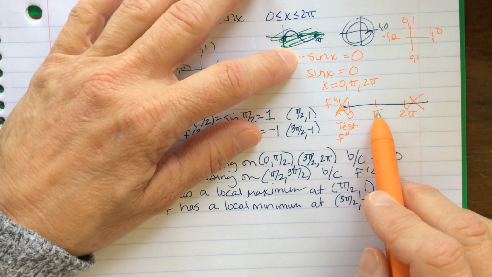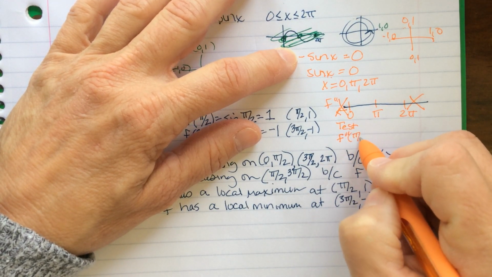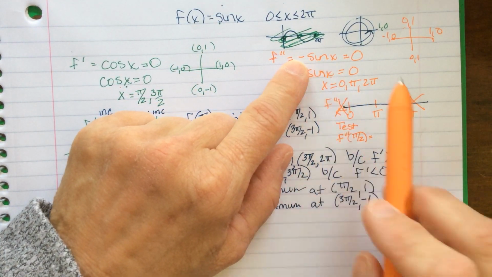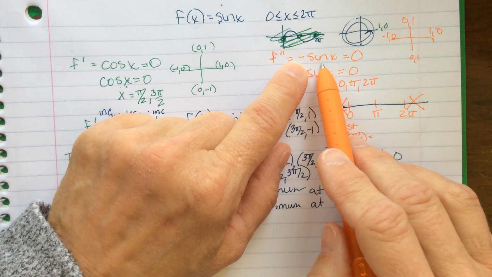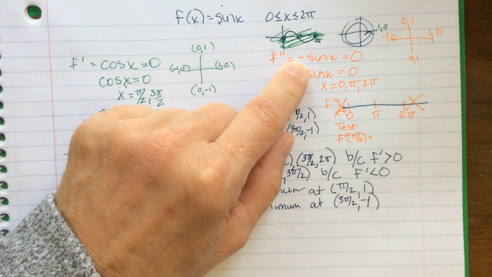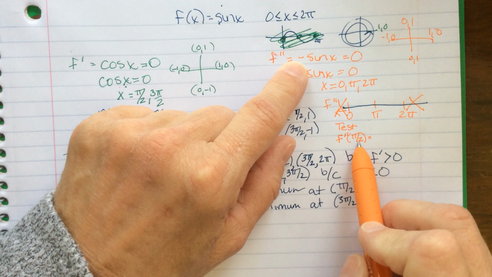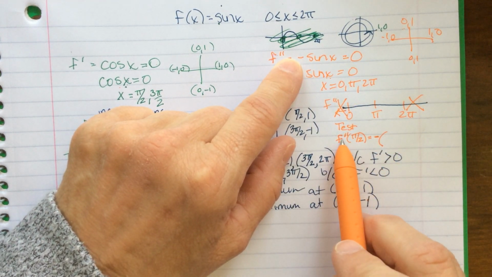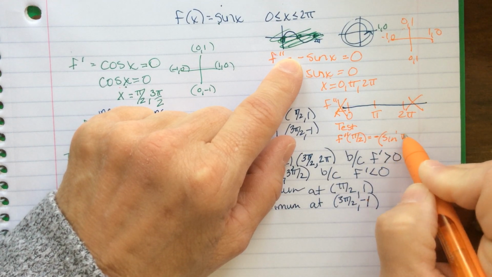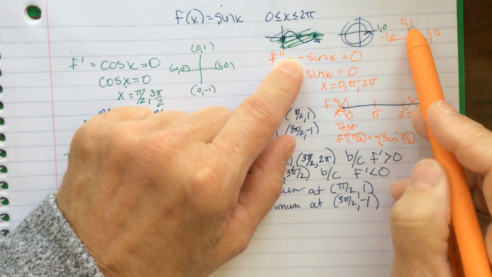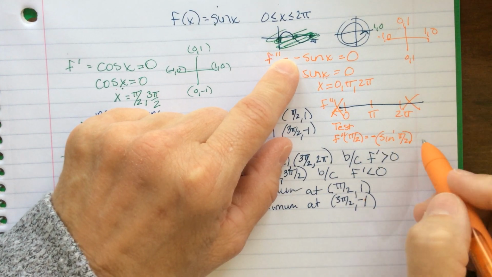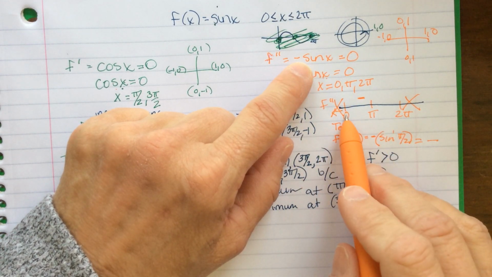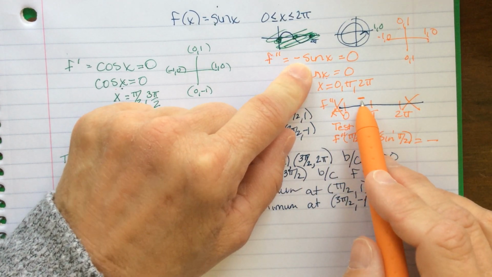How about pi over 2? Okay, now we go back up here to determine if the derivative, negative sine of x, is positive or negative at pi over 2. So I have negative. What is the sine of pi over 2? Well, the sine of pi over 2 is 1. The negative out front makes it negative. So the second derivative between 0 and pi is negative.